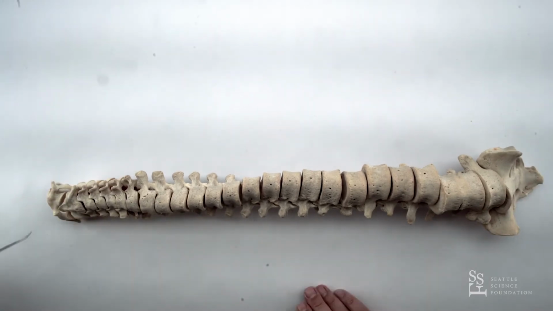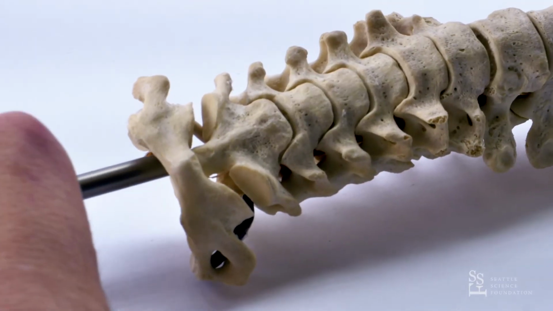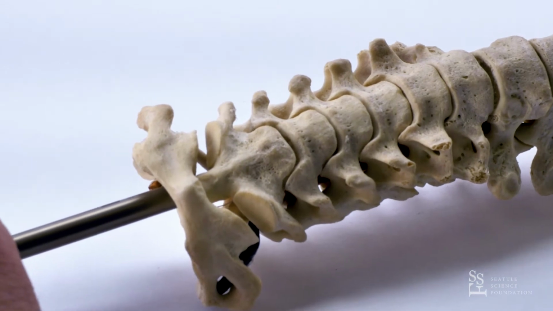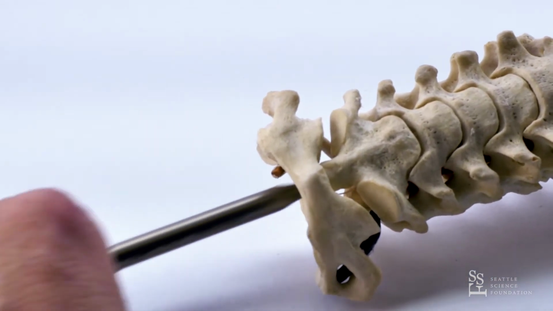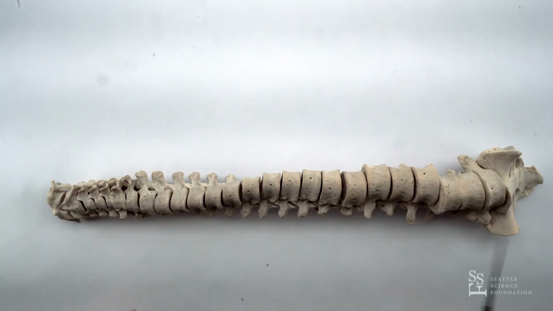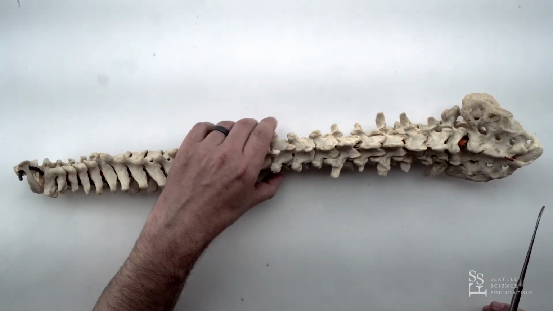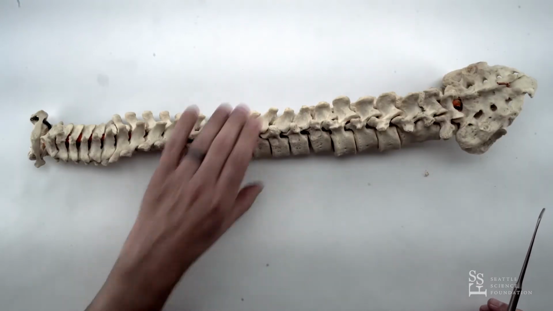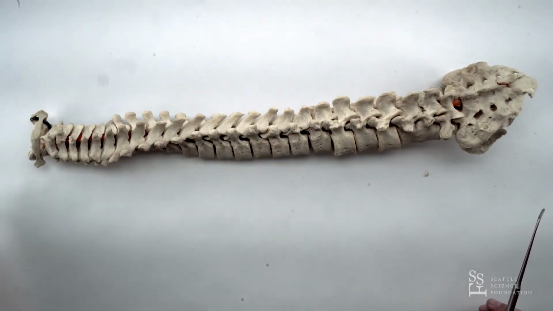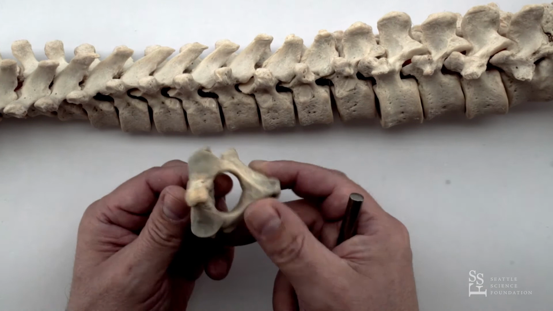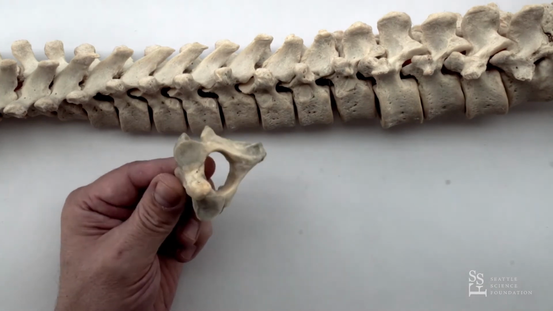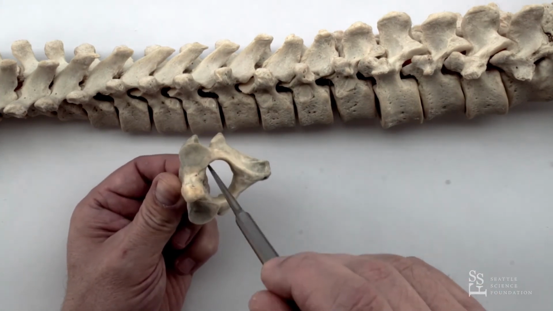As you'll note, there is a continuous vertebral canal that goes down the entire vertebral column, and it's best seen on a disarticulated vertebra. So, for example, on this vertebra, this is the second cervical vertebra, one sees this vertebral canal.